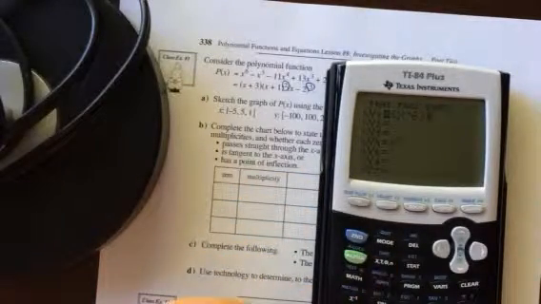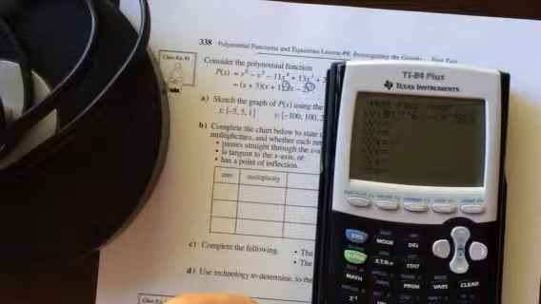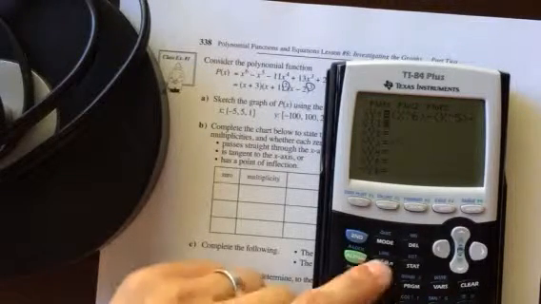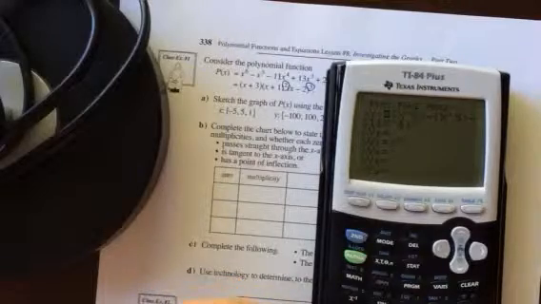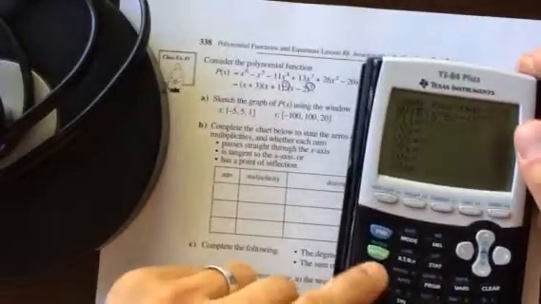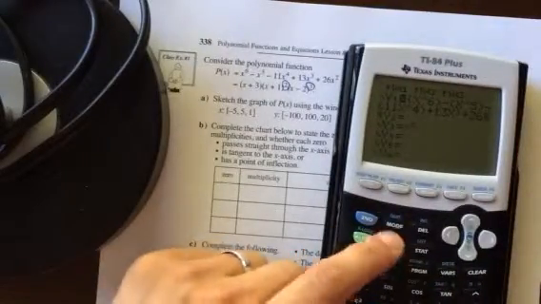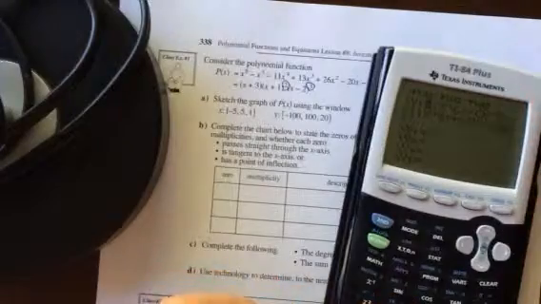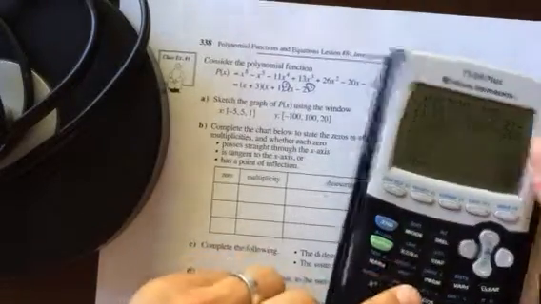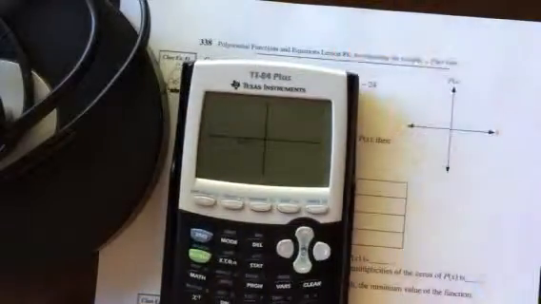X to the power of 6 minus x to the power of 5 minus 11x to the power of 4 plus 13x cubed plus 26x squared minus 20x minus 24. And then I'll graph that.